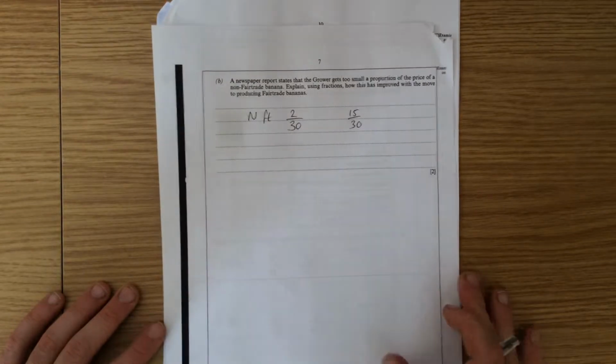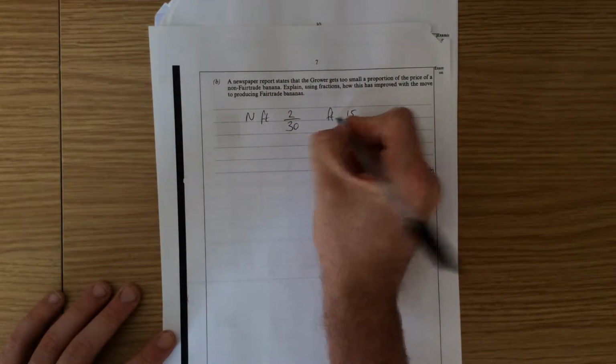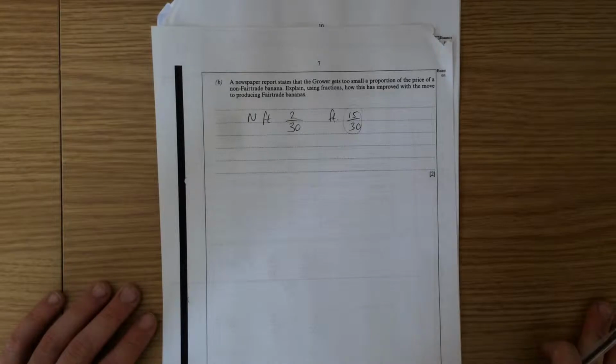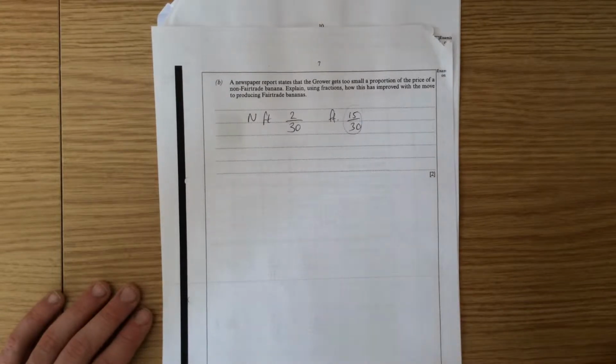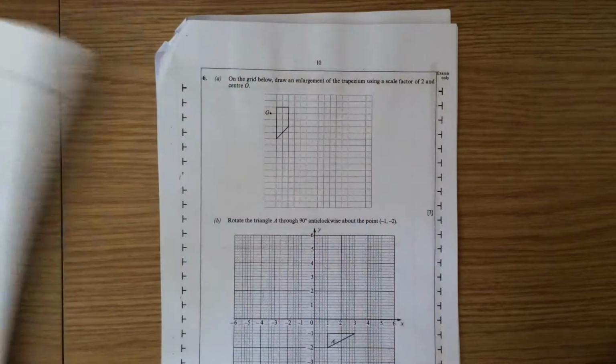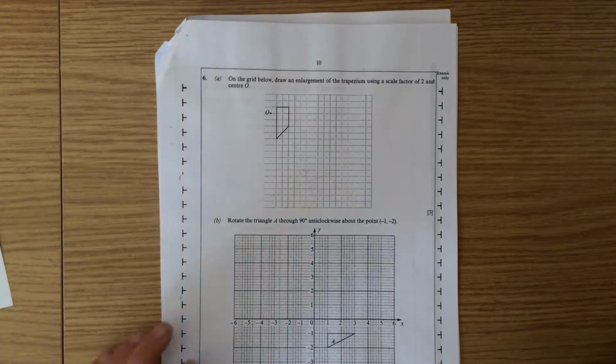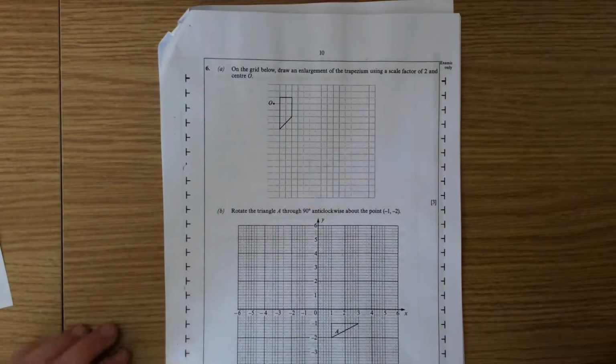You don't have to do anything with these fractions. It is clear to see that under fair trade they get a bigger percentage and fraction of the amount of the banana. So we just need one sentence explaining that 15 out of 30 is a bigger fraction than 2 out of 30. On the grid below, draw an enlargement using a scale factor of 2, centre O.